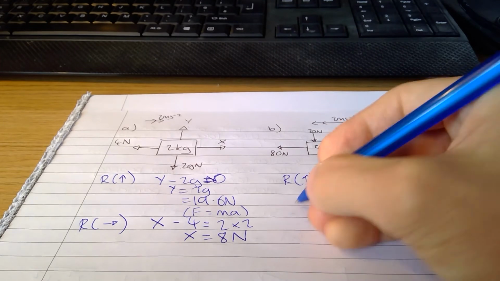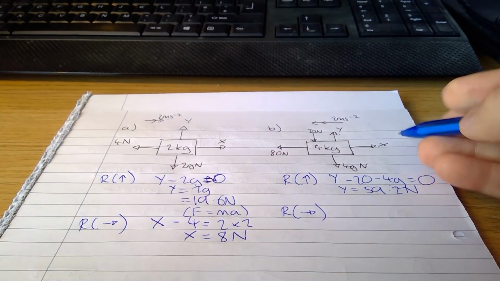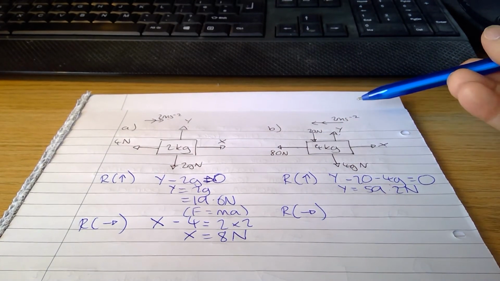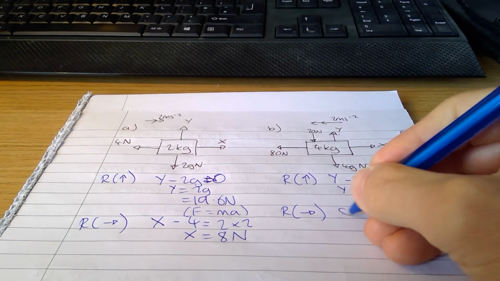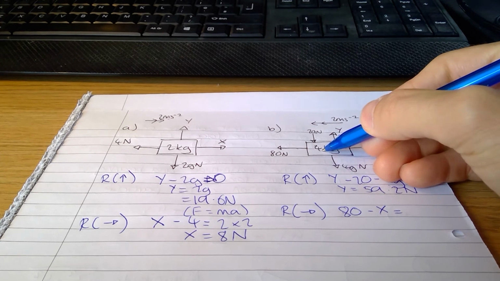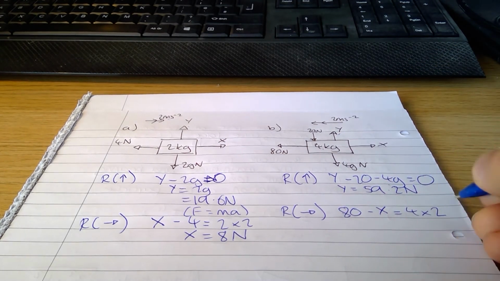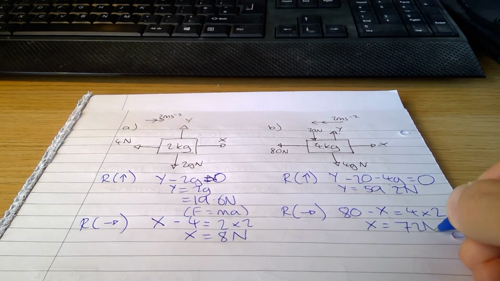And then resolving horizontally, as we did in the previous question, using F equals ma, x take 80. Actually, we're going to do it the other way around because it's accelerating this way, so we'll take that as the positive one. So 80 take x is equal to the mass, which is 4, times the acceleration, which is 2. And then we can just solve that to find that x would need to be equal to 72 newtons.